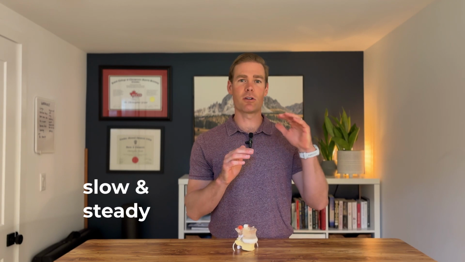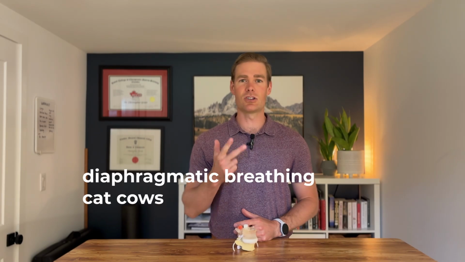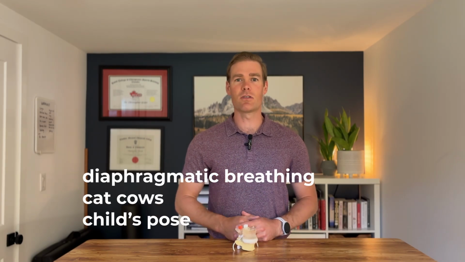For some people, their pain really limits their ability to be active, but that doesn't mean it has to be that way forever. This is about making slow and steady progress over time. Initial exercise might look like diaphragmatic breathing, cat-cows, and child's pose. Then you can increase the difficulty and/or duration of your exercises and work yourself up to lifting weights or cardiovascular exercises.